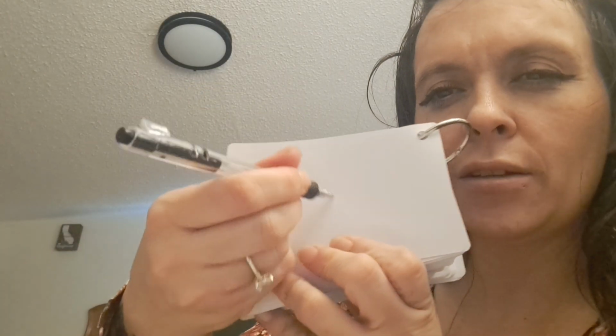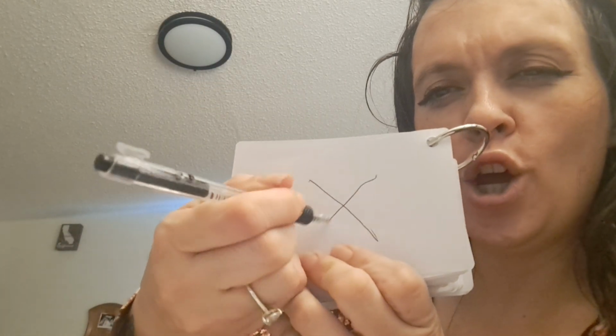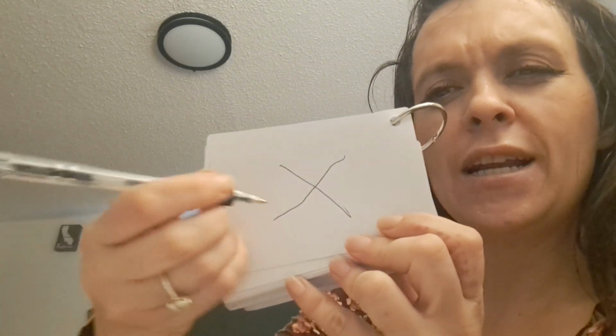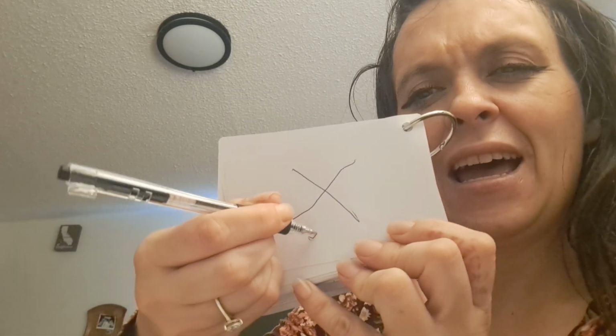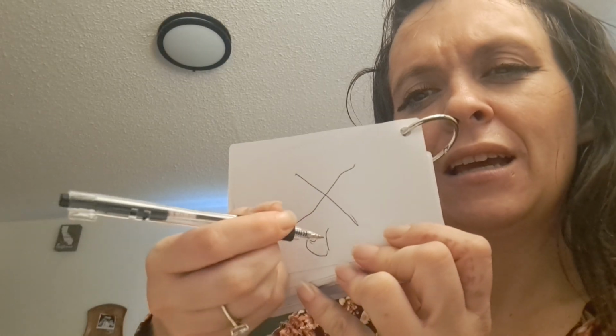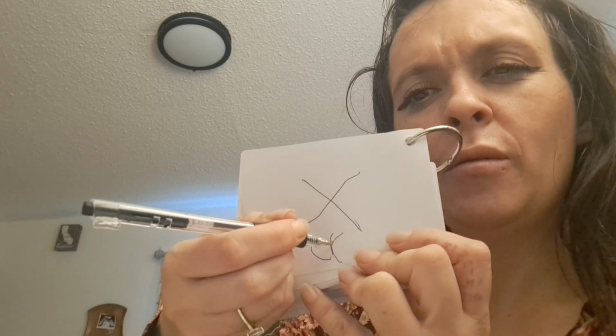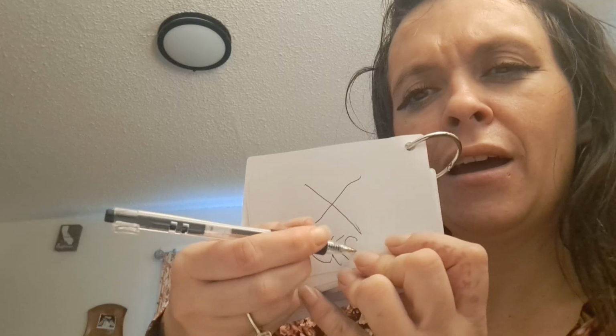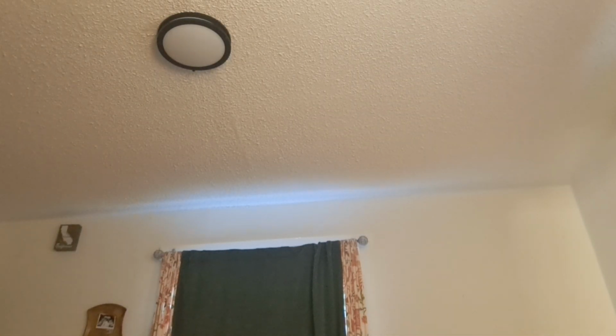X. Everyone likes to learn how to do X. X marks the spot. X. Like Twitter.